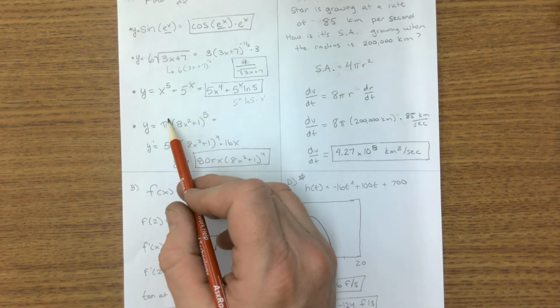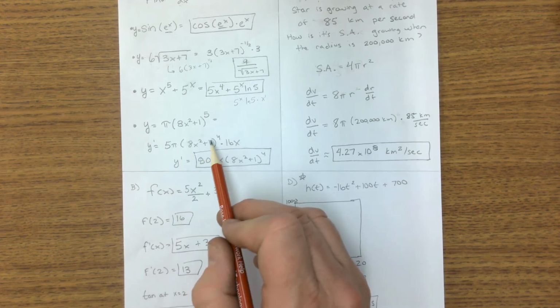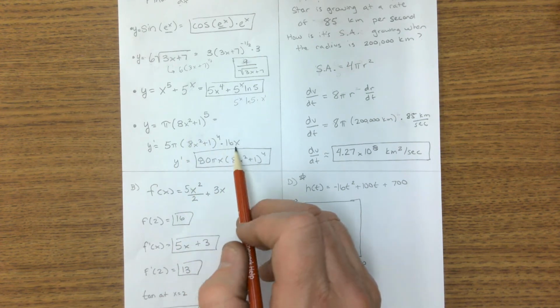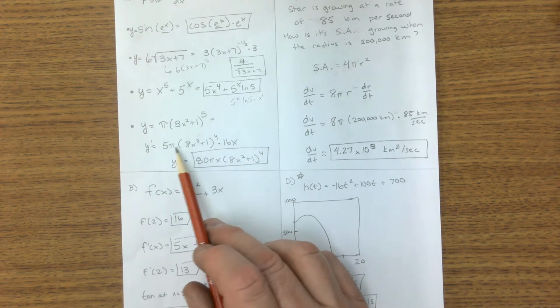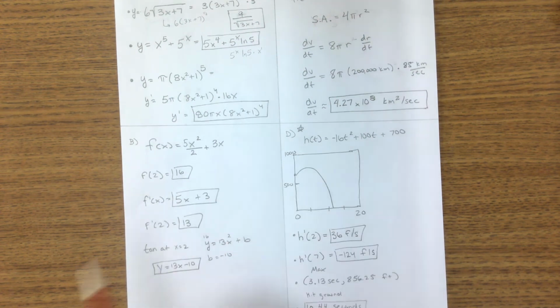Next one, we bring the power down, so that's 5 times pi, x to the 4th, and the derivative of the inside is 16x. Don't forget to simplify that. You need to always simplify what you can.